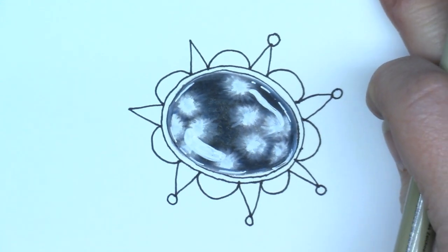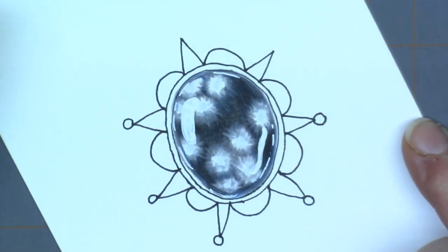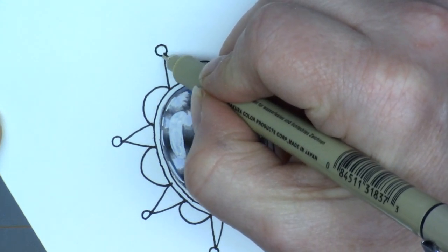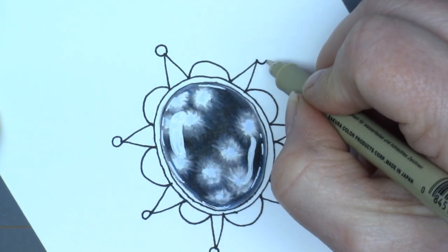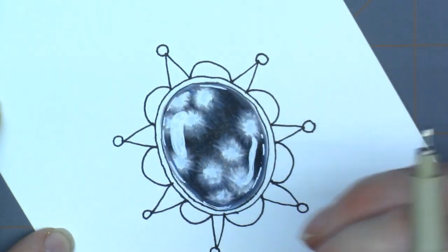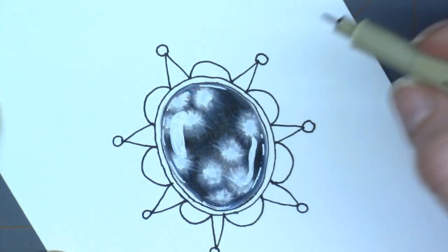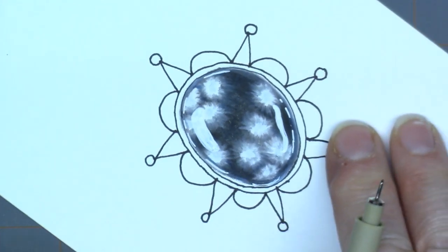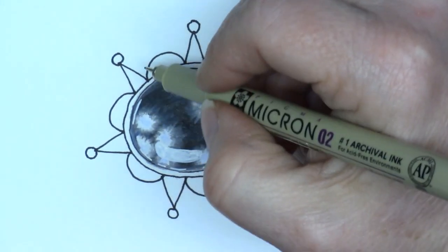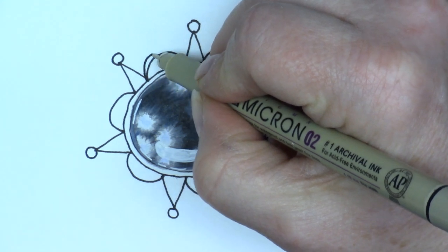It makes it look like one of those atomic era clocks. Back in the 60s, where they had those clocks with all of the rays coming off of it with the balls or with mirrors. That's what that reminds me of. I like that. That retro look.